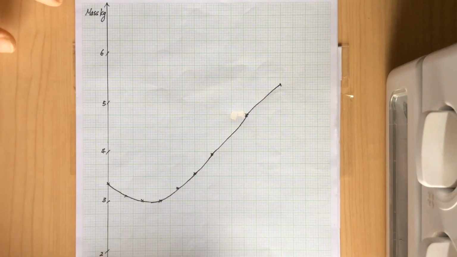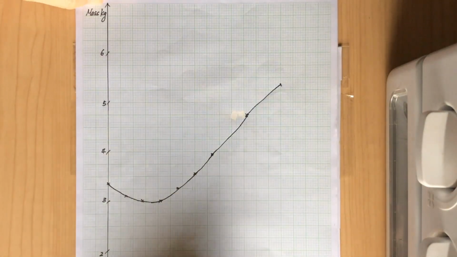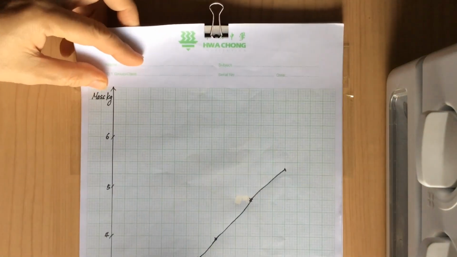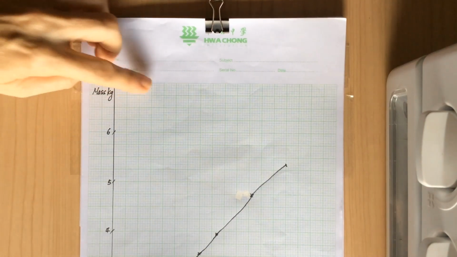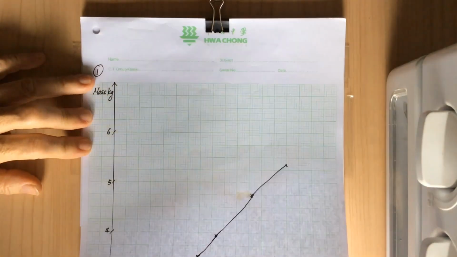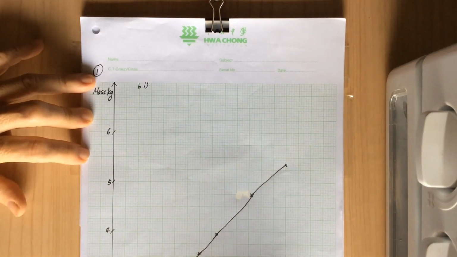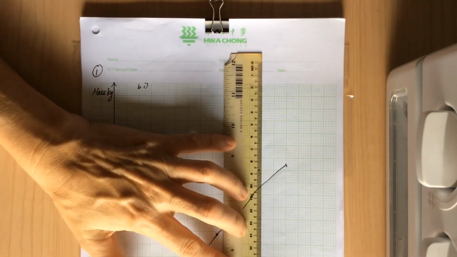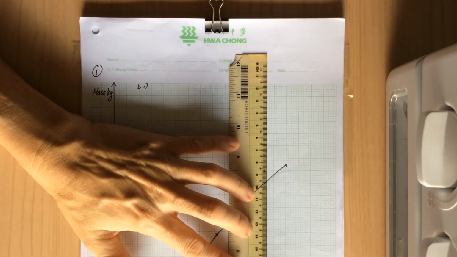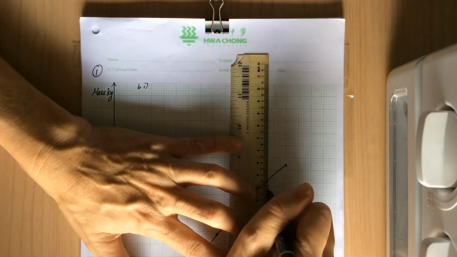We have drawn this whole thing already. This bottom doesn't have much space, so we can write our answer at the top here. So B part 1: what is the mass after 63 days? For 63 days, draw a vertical line. To see, you can draw a dotted line.